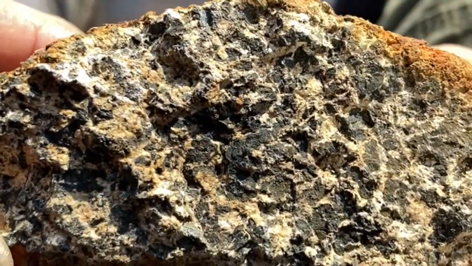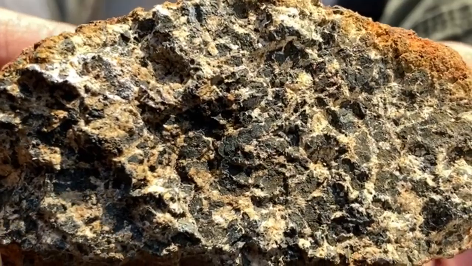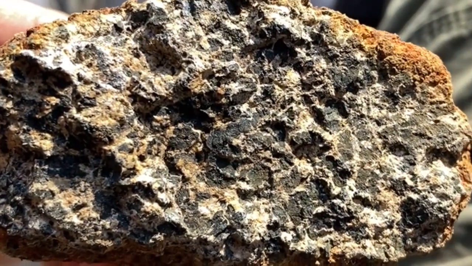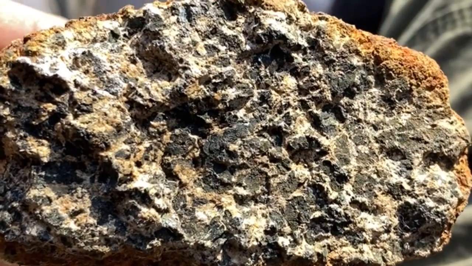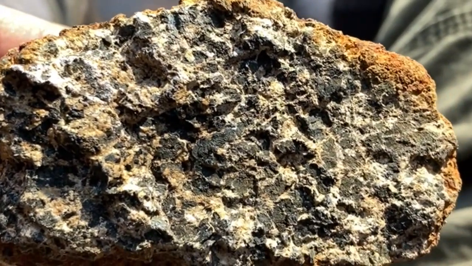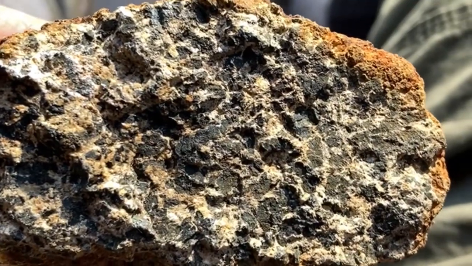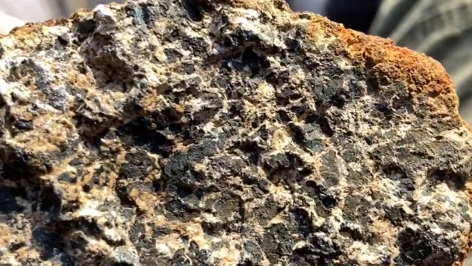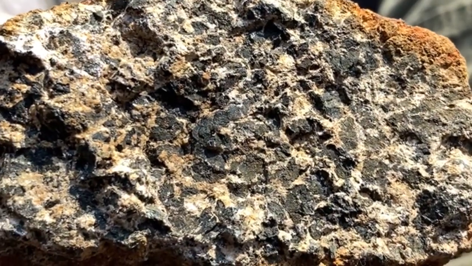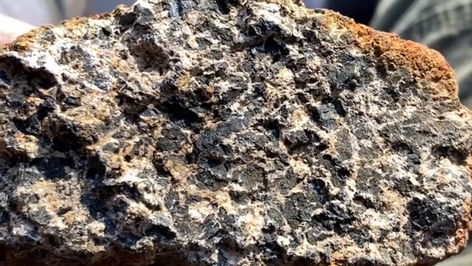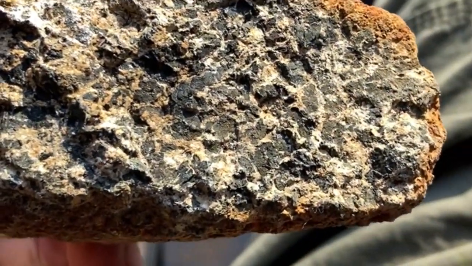Well, this white mineral, you'll notice it's not like flashy feldspars, which is potassium feldspar and sodium-rich feldspar. They have flashy flat faces on them, but if this is feldspar, which it is, it's arrayed in these stringy, shreddy kinds of streaks.